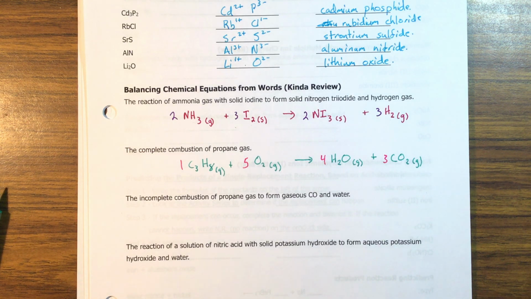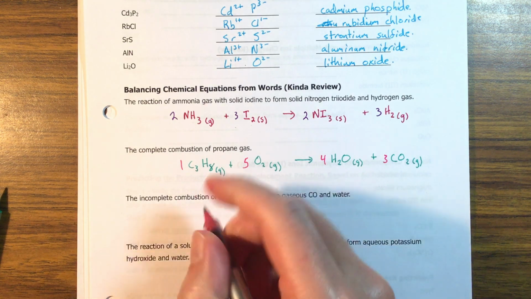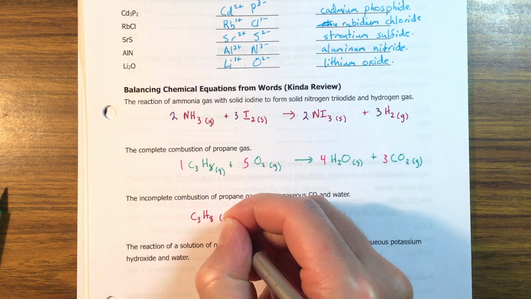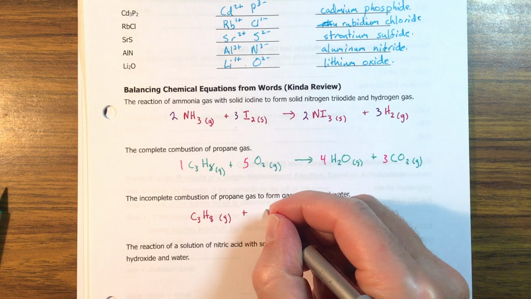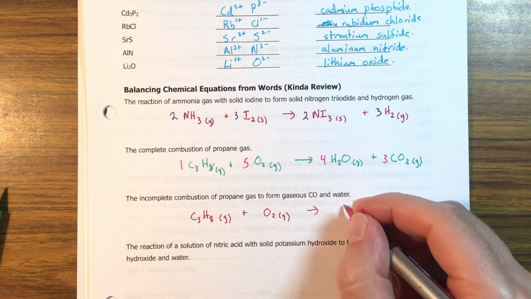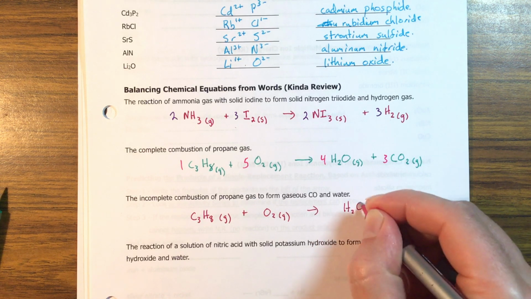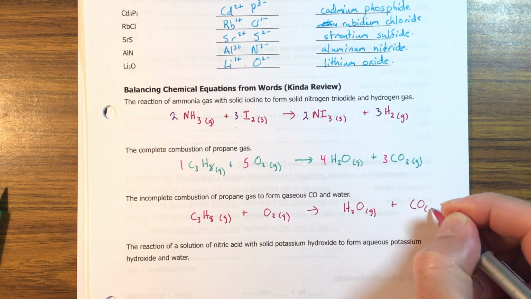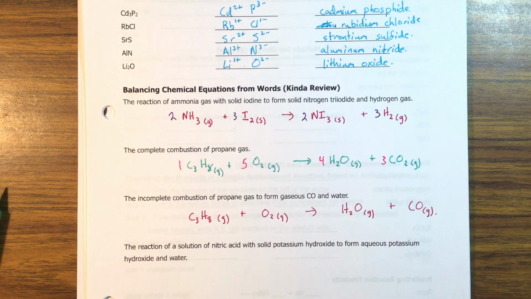I think we've even done the second one. Propane gas, C3H8 gas plus O2 gas. It's going to give us H2O, and that usually comes out in a gaseous form, plus carbon monoxide in a gaseous form. We did this one before. Or maybe we'll do this one in the future. I don't know which order you're doing these in.